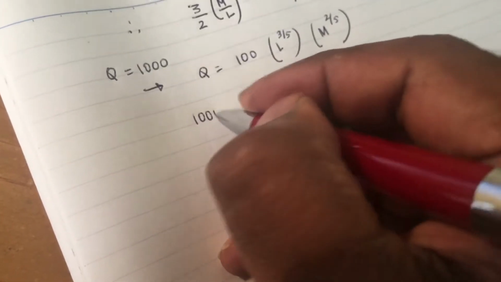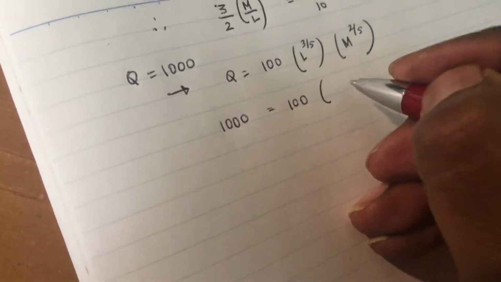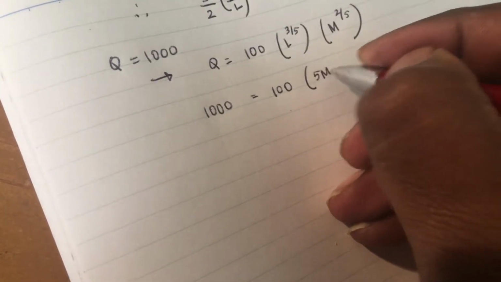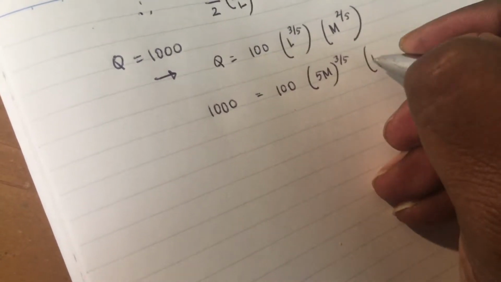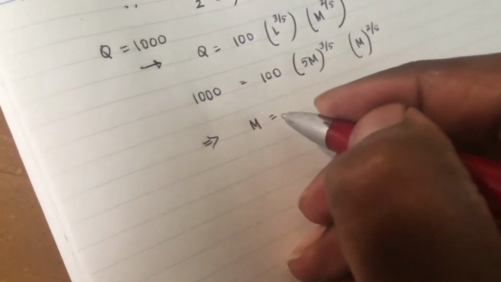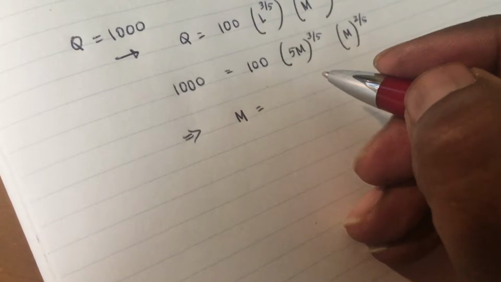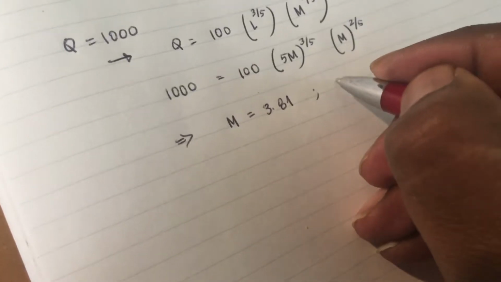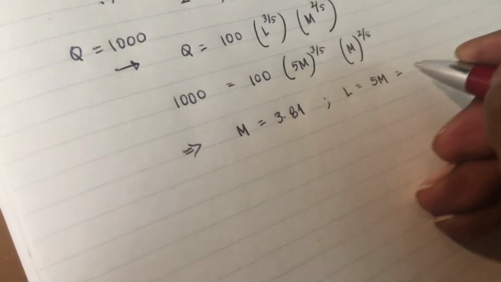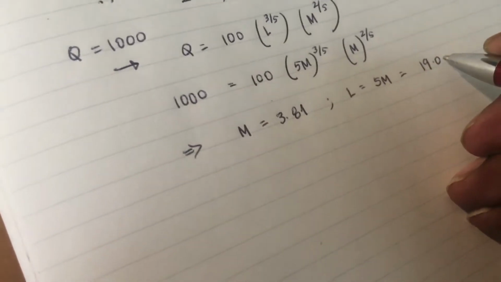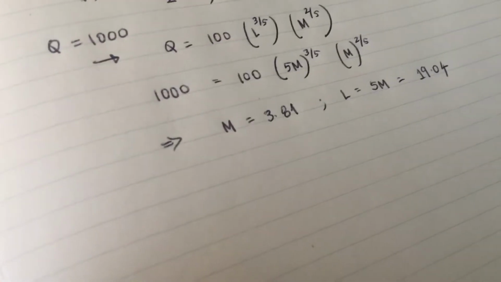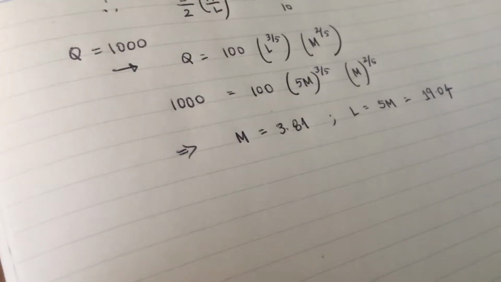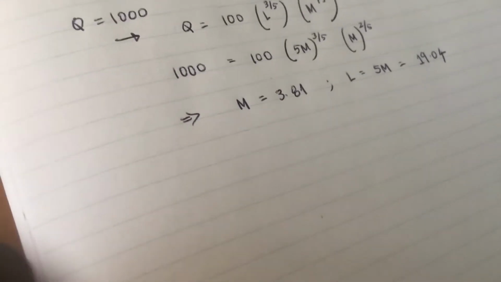So I want to make 1000 units equals 100, and instead of L I put 5M, to the power 3/5, and M to the power 2/5. So when I go ahead and solve for M, I hope you know how to solve this equation. You can use a calculator to do it. M comes out to be 3.81 and L is 5 times M, that's 19.04. So what this is saying is that if you want to make 1000 units of Louis Vuitton bags, you need 3.81 units of machine and 19.04 units of labor.